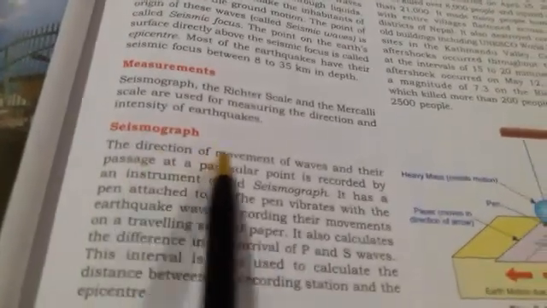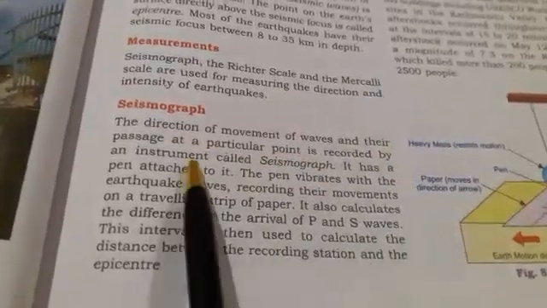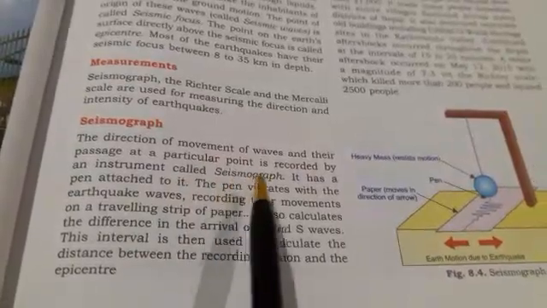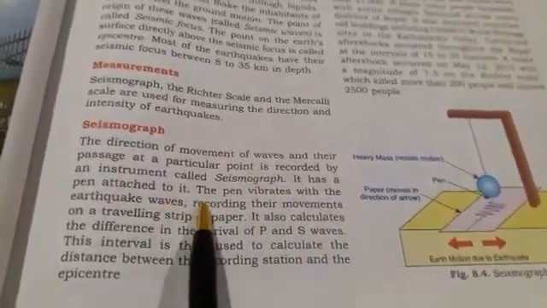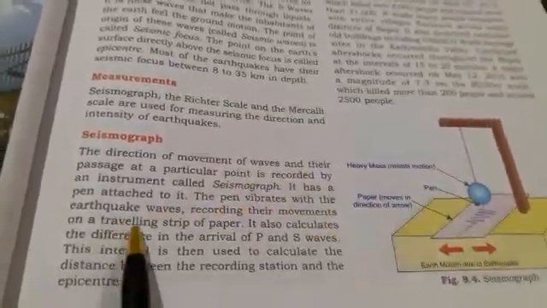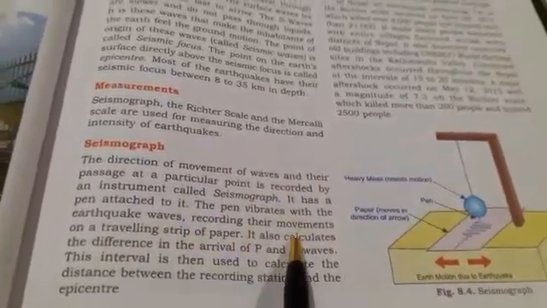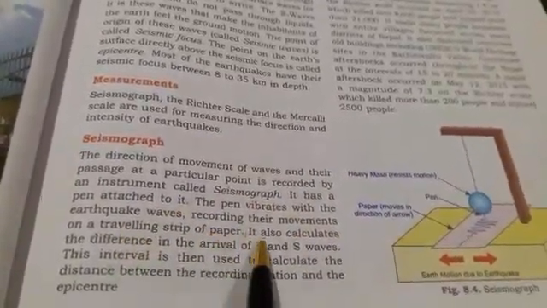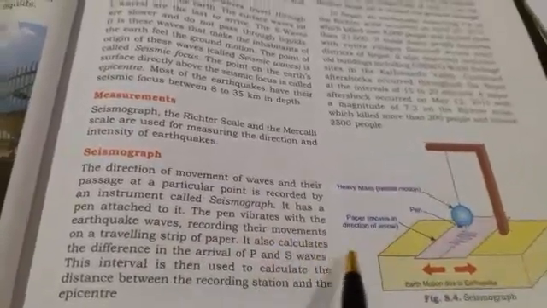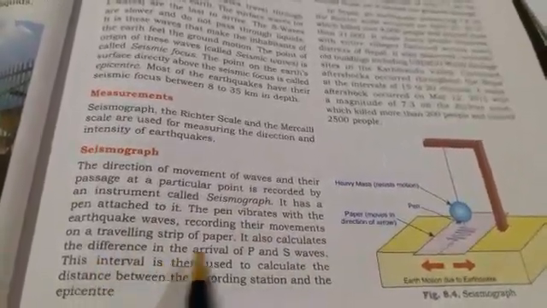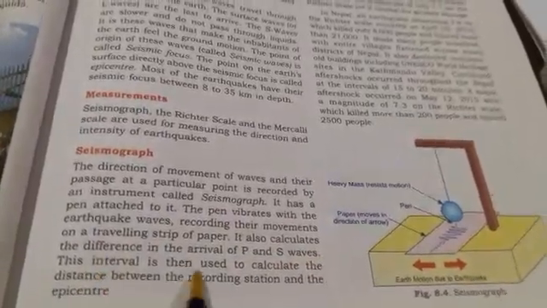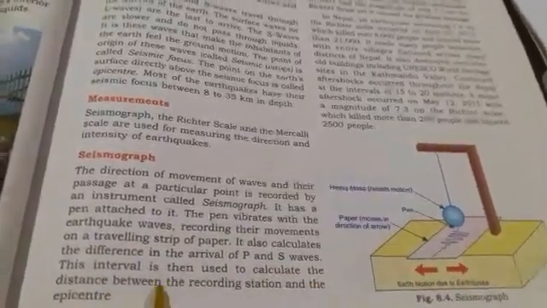Seismograph: the direction of movement of waves and their passage at a particular point is recorded by an instrument called a seismograph. It has a pen attached to it. The pen vibrates with the earthquake waves, recording their movements on a traveling strip of paper. It also calculates the difference in the arrival of primary waves and secondary waves. This interval is then used to calculate the distance between the recording station and the epicenter. This is the instrument called the seismograph.